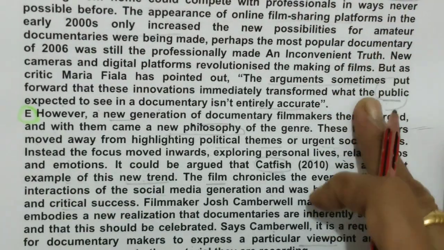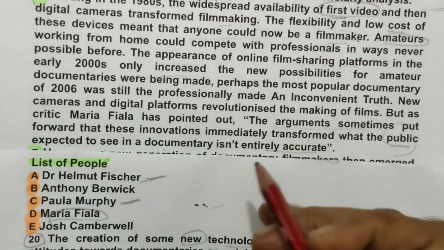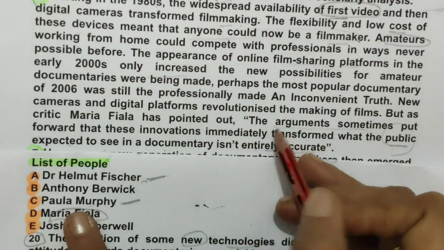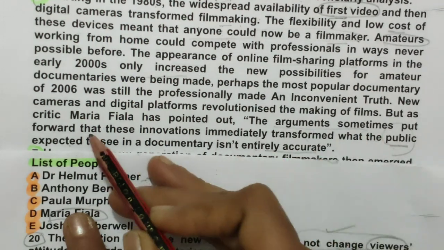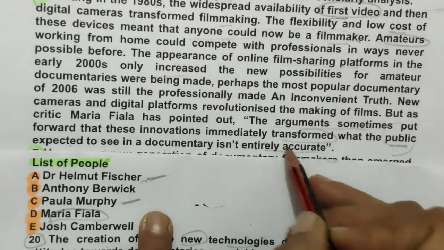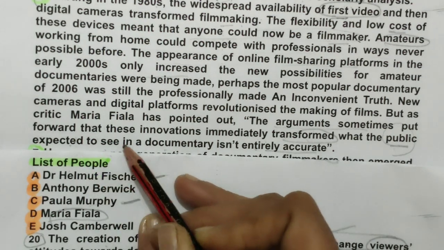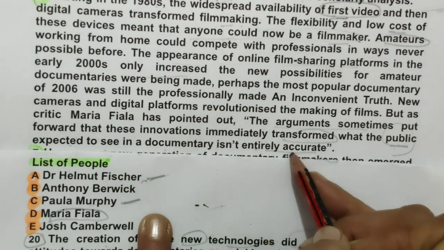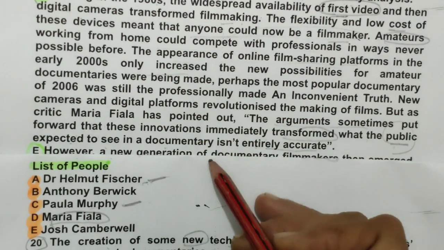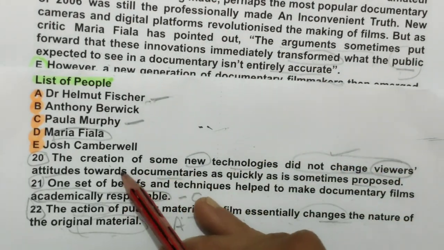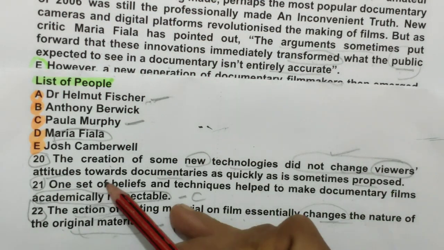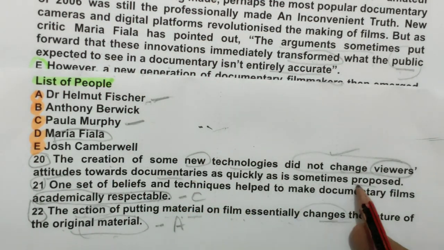Let's read it thoroughly. So here Maria has pointed out the argument sometimes put forward that these innovations immediately transformed what the public expected to see in a documentary isn't entirely accurate. So here they are talking about the public and transformed. The creation of some new technologies did not change viewers' attitude towards documentary as quickly as is sometimes proposed.